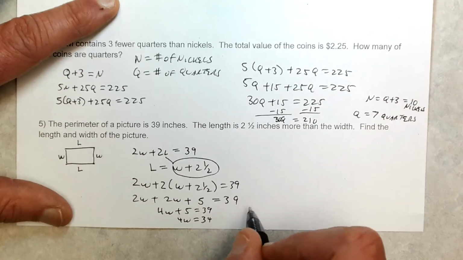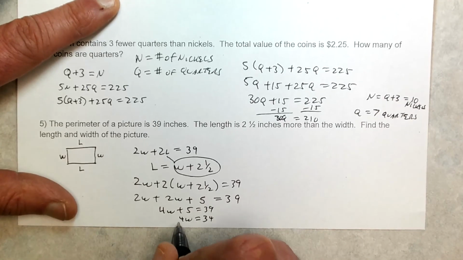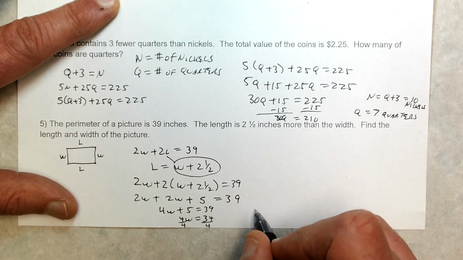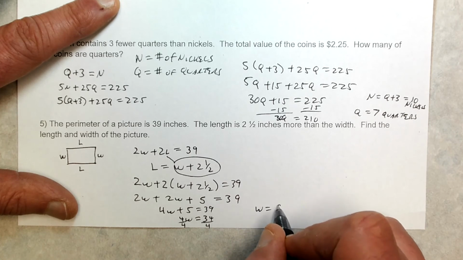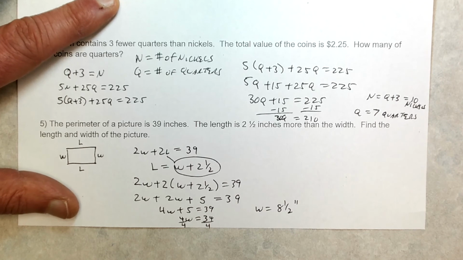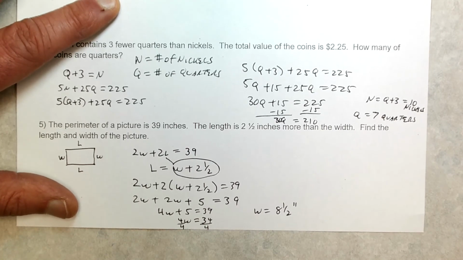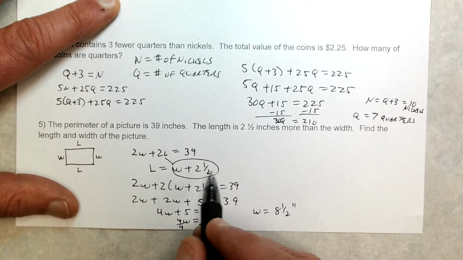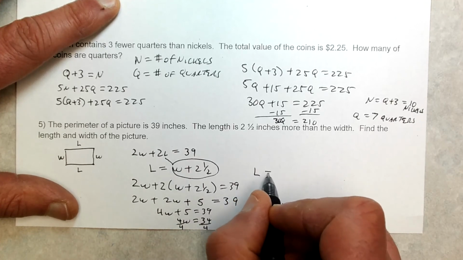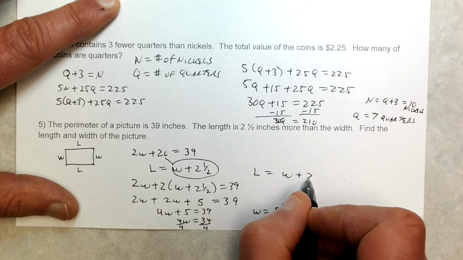I'm going to go ahead and divide by 4. And it turns out that 4 goes into 34 8.5 times. And so this is going to be the width of 8.5 inches. 8.5 inches, right? And then it's easy to find the length right here. We'll go ahead and use that formula. L is equal to W plus 2.5.